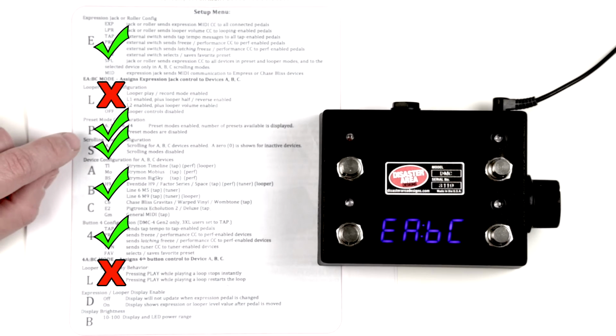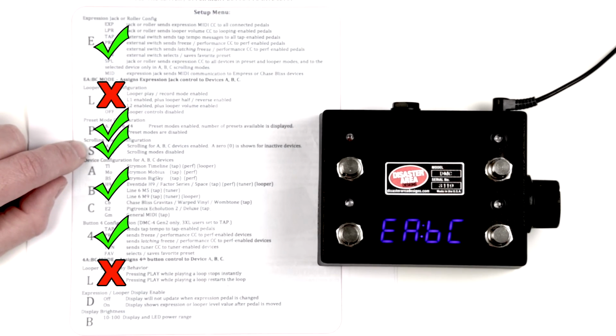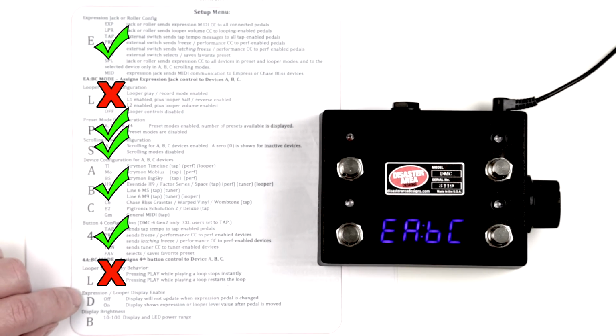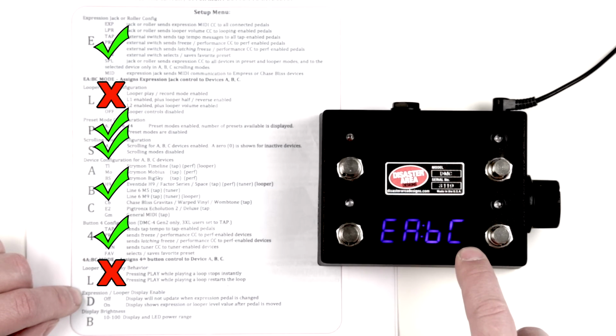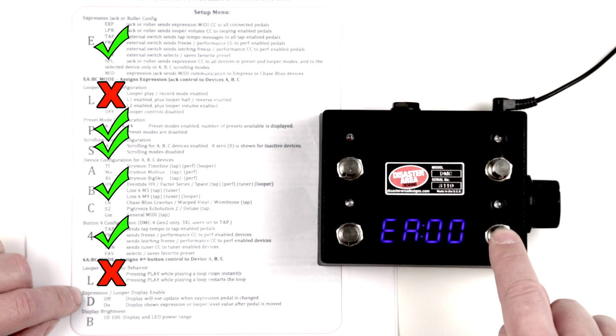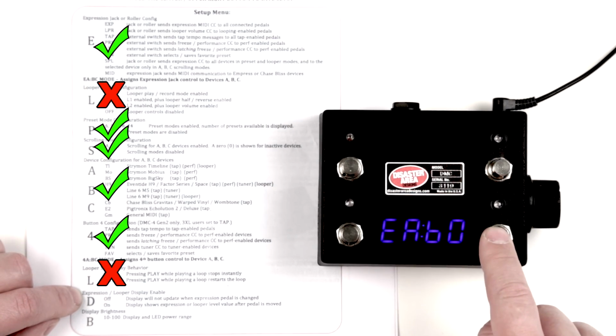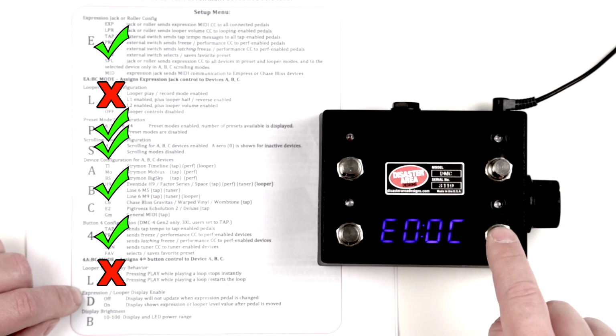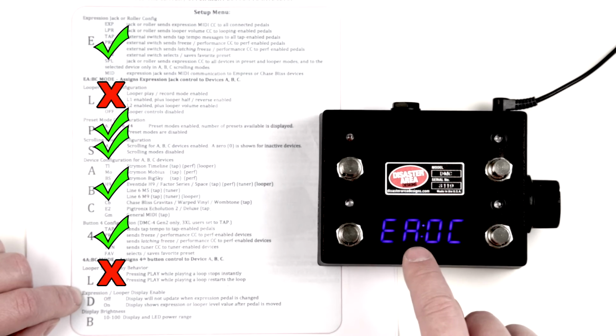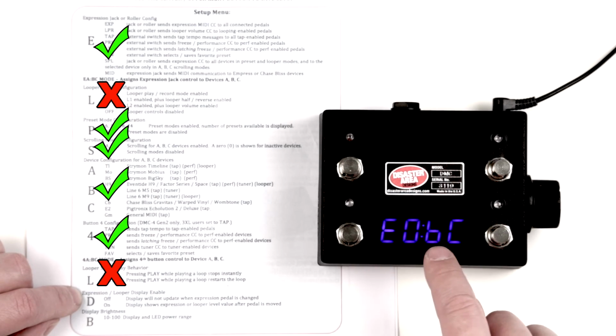Okay, so similar to above where it said scrolling mode configuration, this is kind of expression configuration, and you can configure it to control any devices, or as you cycle through, this would be B only, for example. This would be A and B. That would be C only. That would be A and C only. B and C only.